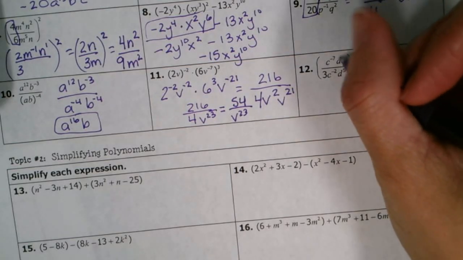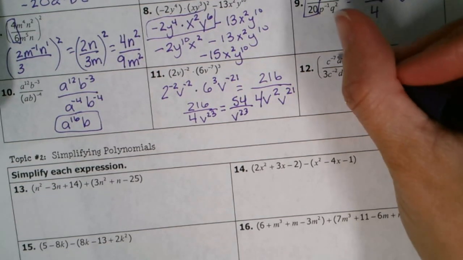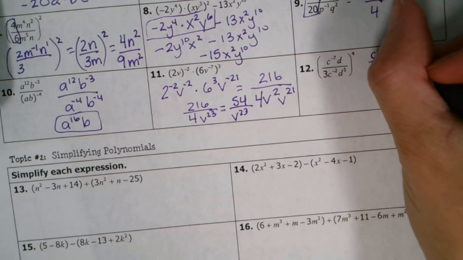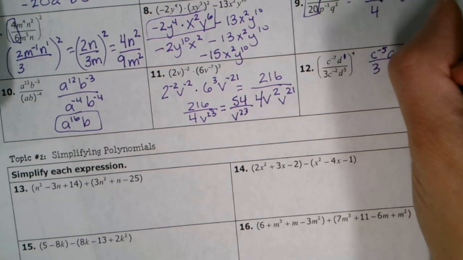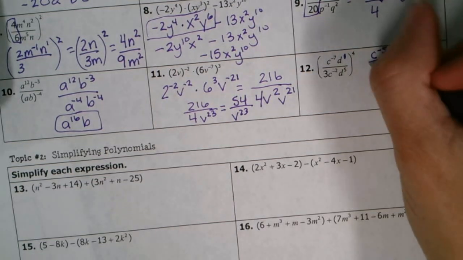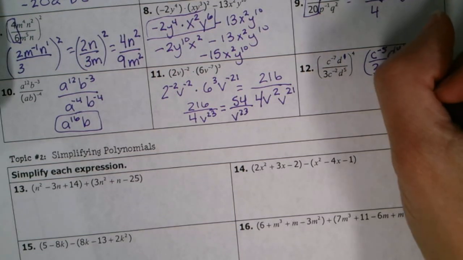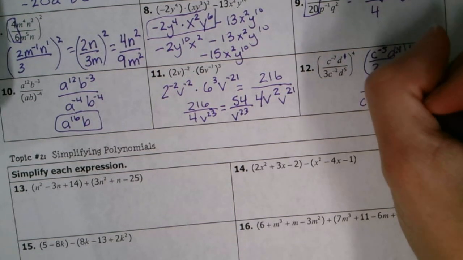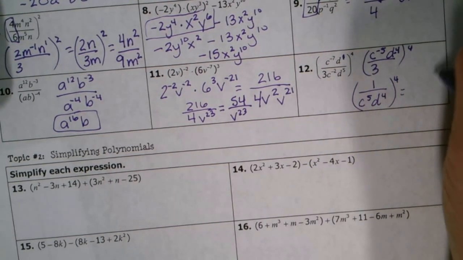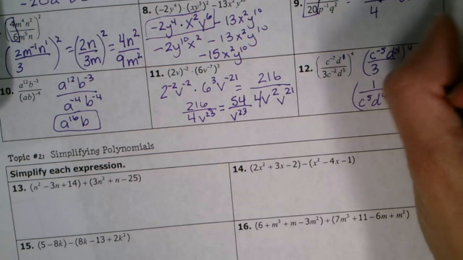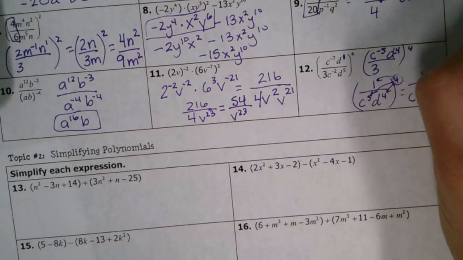Next, we've got this simplify on the inside first, so there's a 3 in the bottom, negative 7 minus negative 2 gives me negative 5. 1 minus 5 gives me negative 4. Finish simplifying in the bottom by moving some stuff around. The C's and the D's are going to go to the bottom. And then we're going to multiply that 4 times all of our exponents.